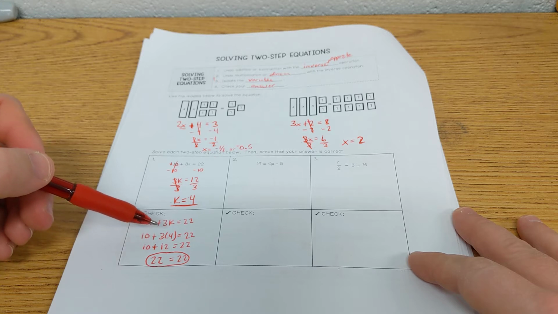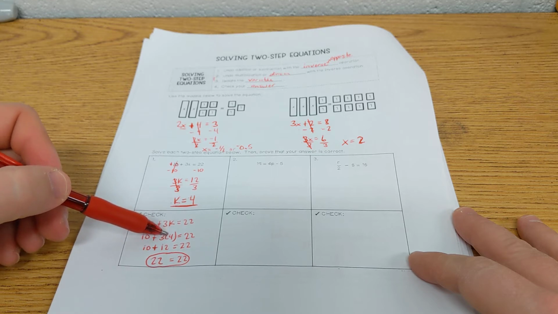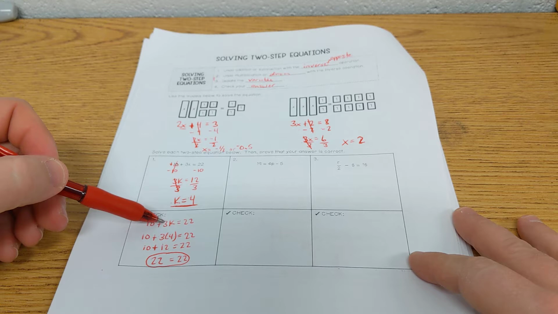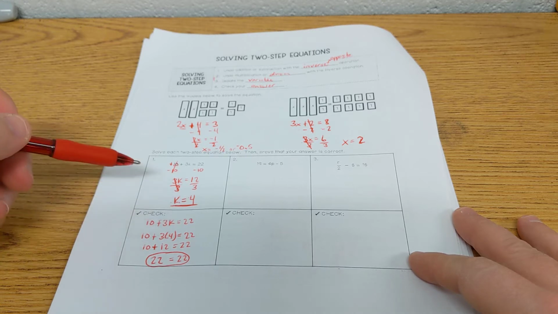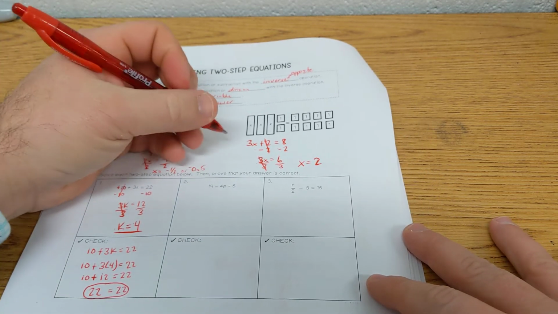In some cases you might not have a coefficient with it, but if you do, you would multiply your coefficient by your value for k. So you'd multiply these two, because that's what we're doing up here. When the coefficient and variable are right next to each other, that's multiplication. All right, let's go to the next one.